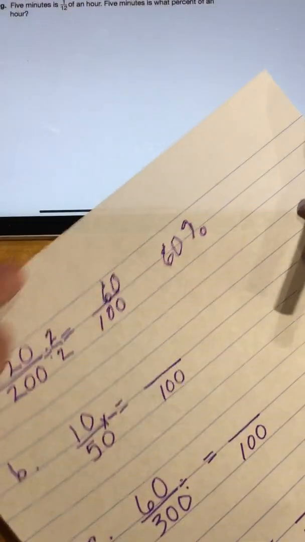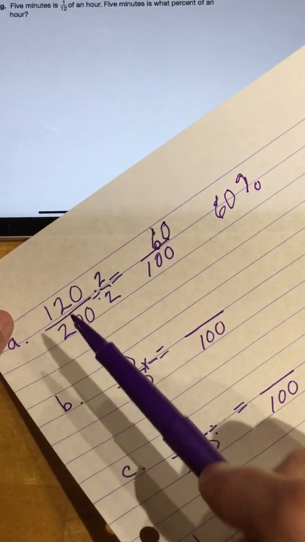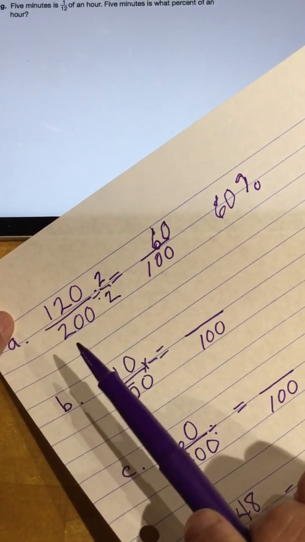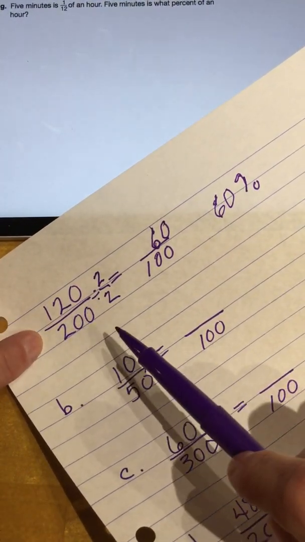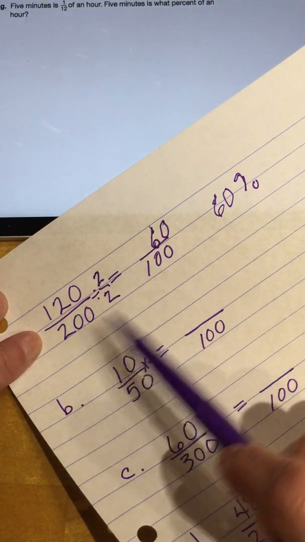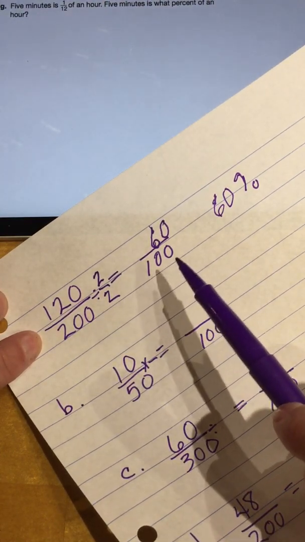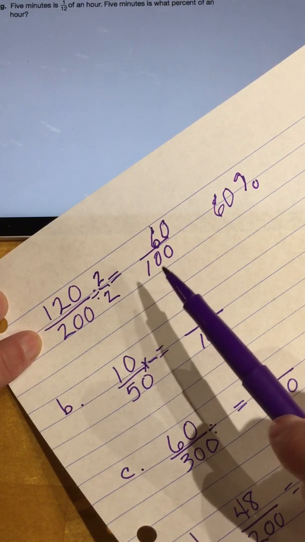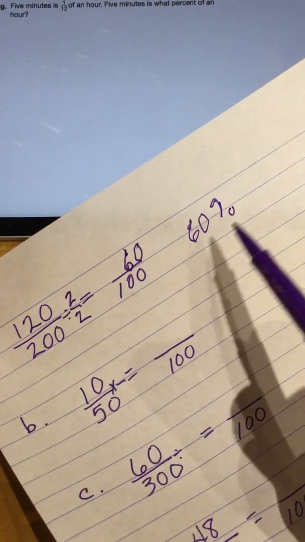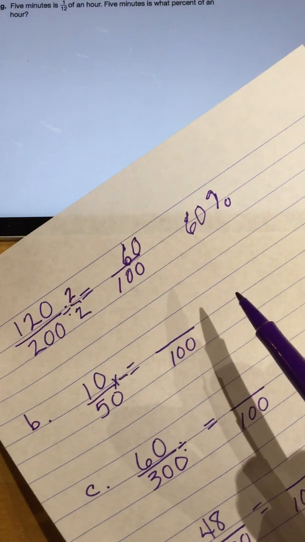All right, I need to give myself a little more space. So I had 120 of the students were girls, 120 out of 200. I needed to divide that because I needed to find the percent, I needed to get to a denominator of 100. And there we go, 60%.